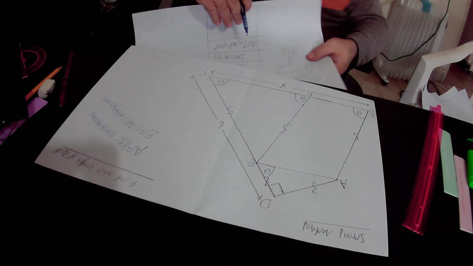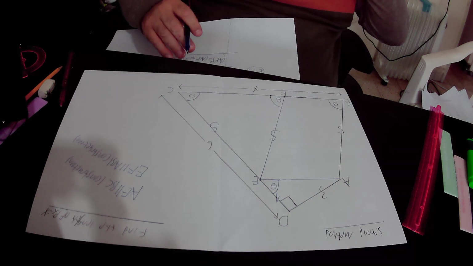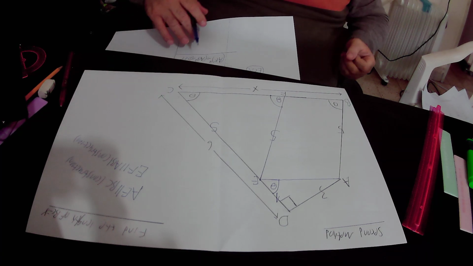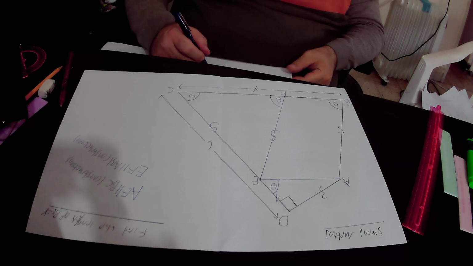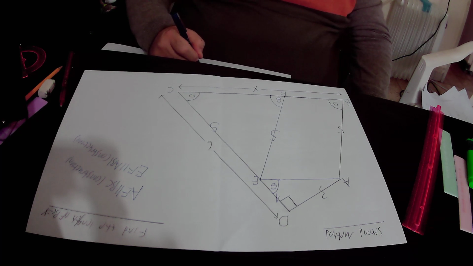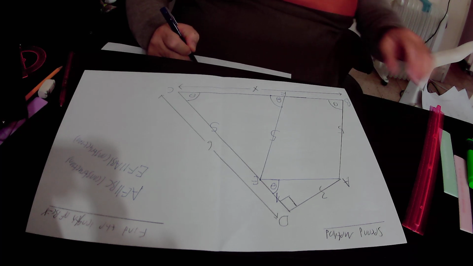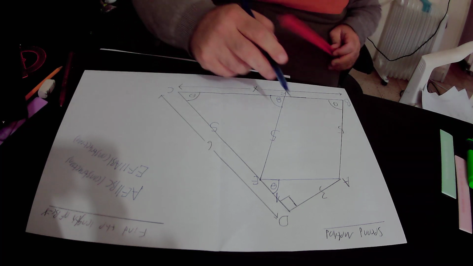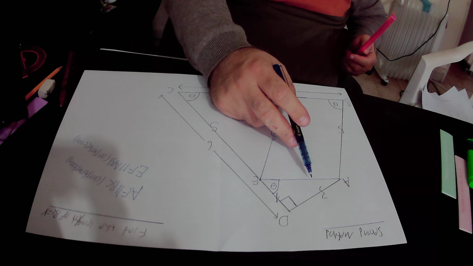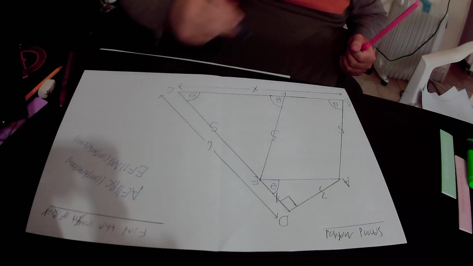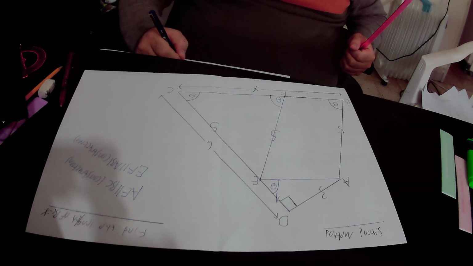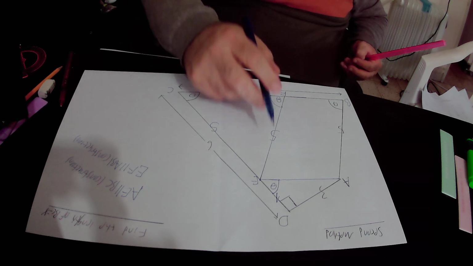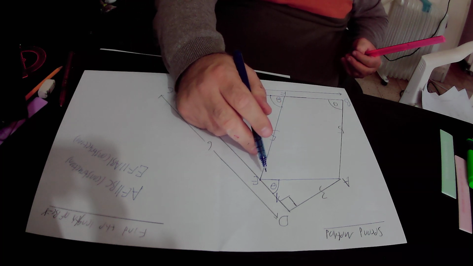AE is the missing side, so we leave it as it is. AE squared equals AD squared; AD equals 3 according to the question, so AD squared is 3 squared, that is 9, plus DE squared. DE equals 1, so DE squared is 1.